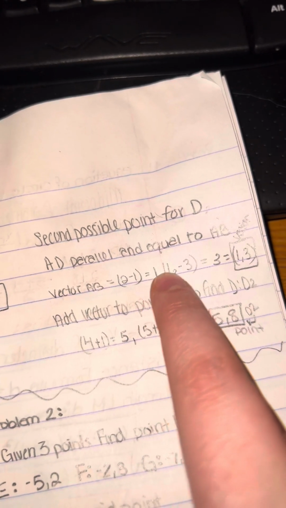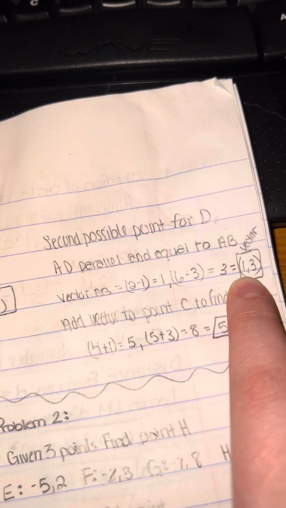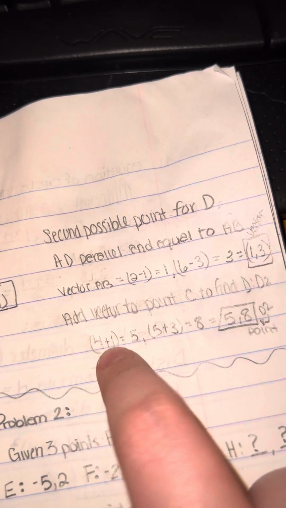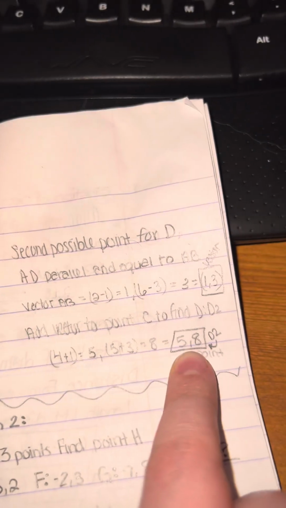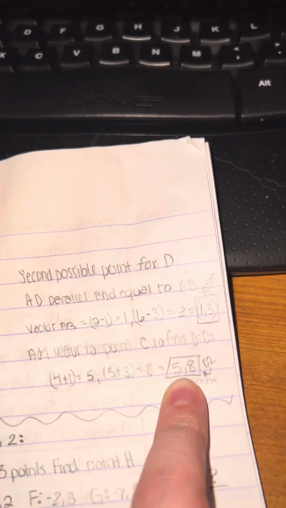2 minus 1 equals 1. 6 minus 3 is 3, so it's (1, 3) for the vector. Plugged it into the equation. 4 plus 1 is 5. 5 plus 3 is 8, so (5, 8) is my second possible point. And I graphed that on my GeoGebra, (5, 8).